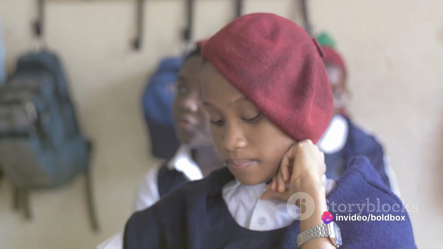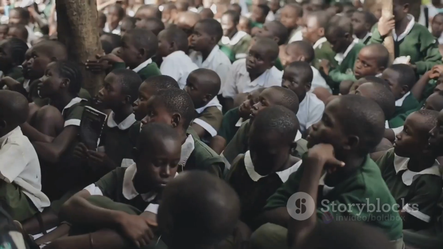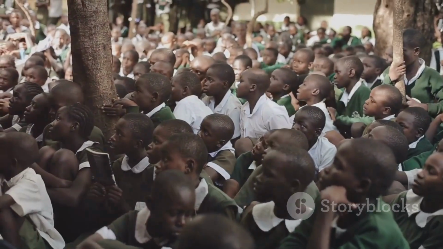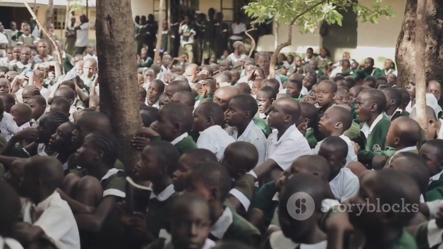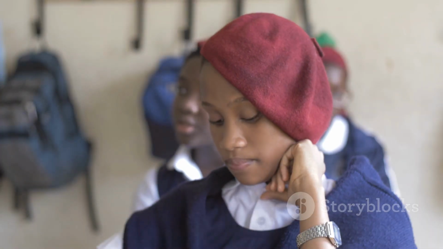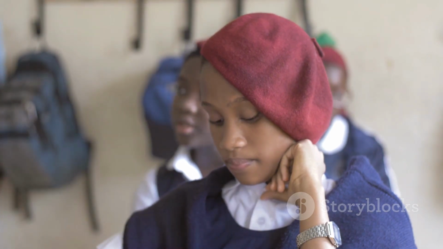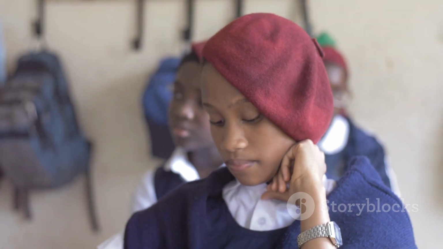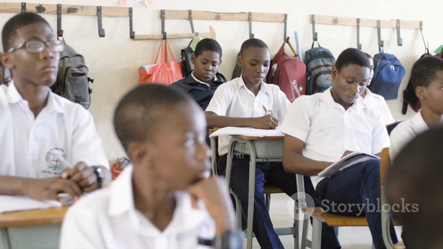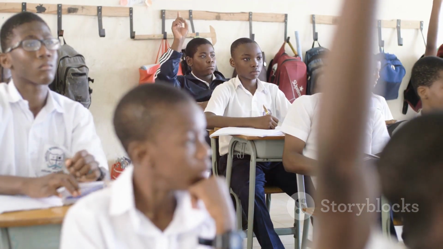There's a pressing need to bridge this gap, to ensure that every child, be it Lerato or Peter, has access to quality education. As we reflect on the evolution of the South African education system, it becomes clear that education is not just a tool for personal development, but a powerful weapon in the fight for equality and social justice.